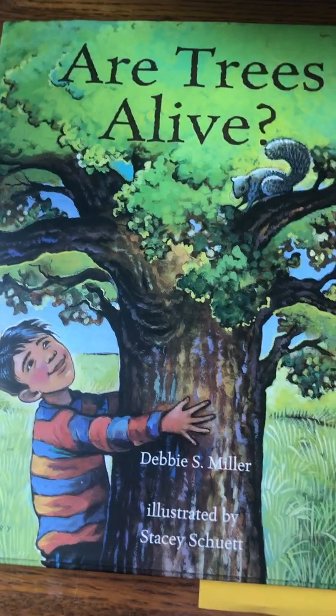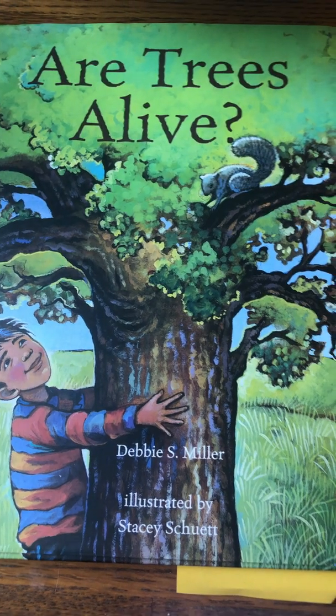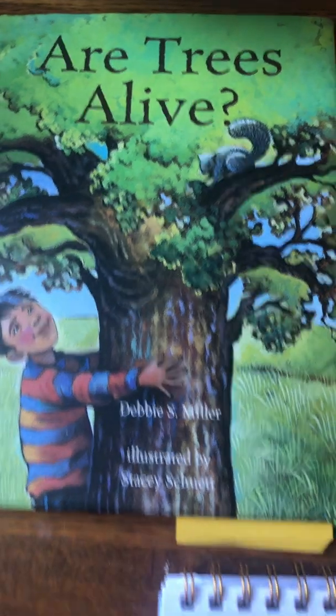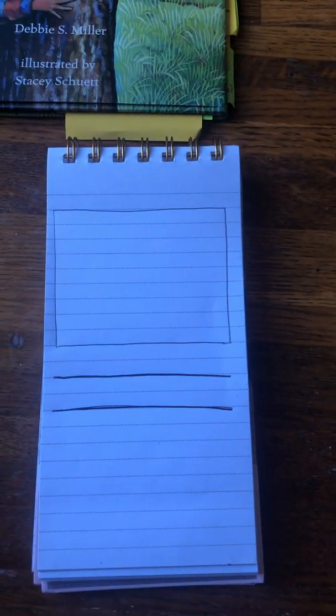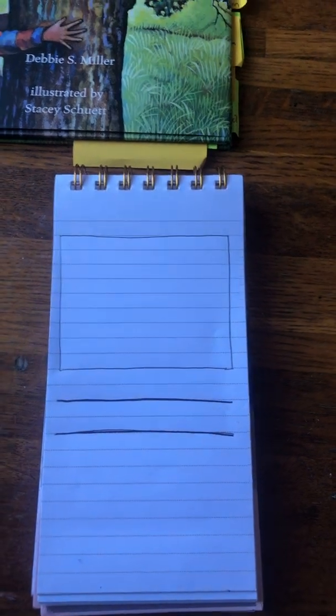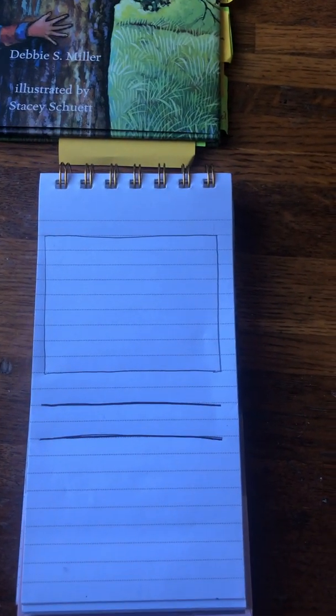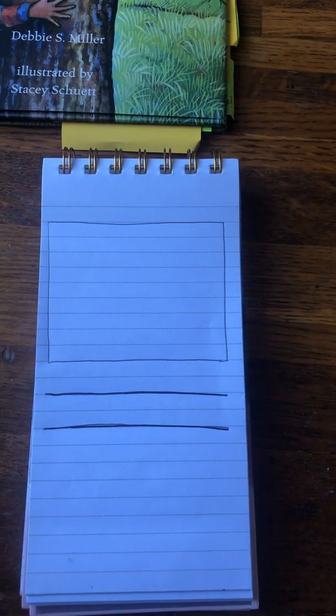So I'm going to write about trees today. And as I'm writing, I want you to listen closely and watch for how I use sight words or words that I already know and don't need to sound out like a turtle. Let's get started. So I noticed that in our text, Are Trees Alive? Some trees had little red leaves. So I'm going to write, trees have little red leaves.